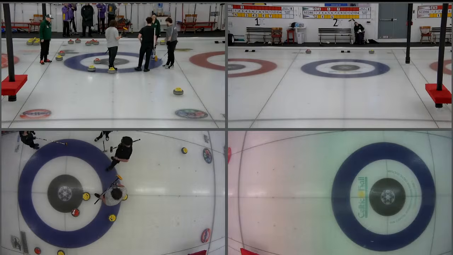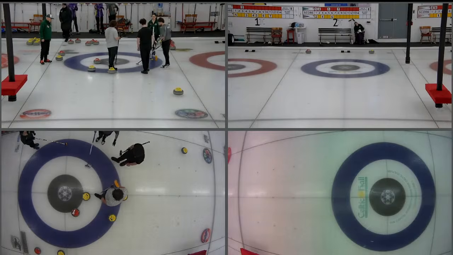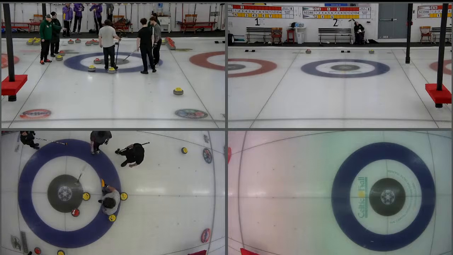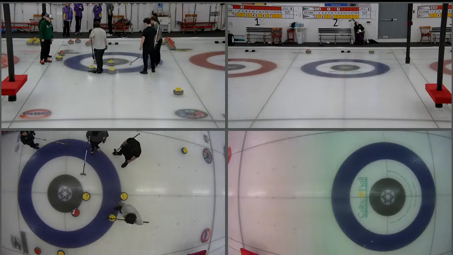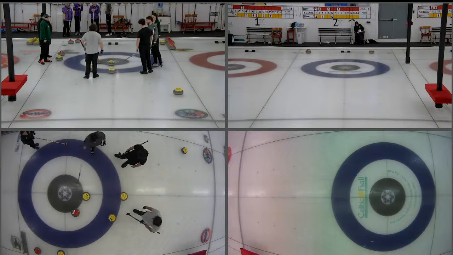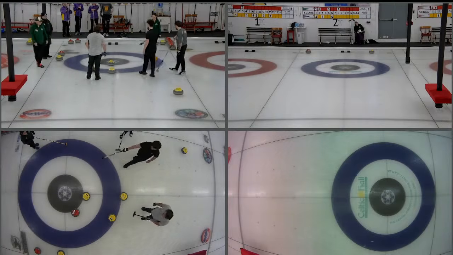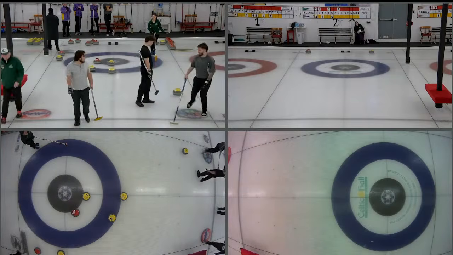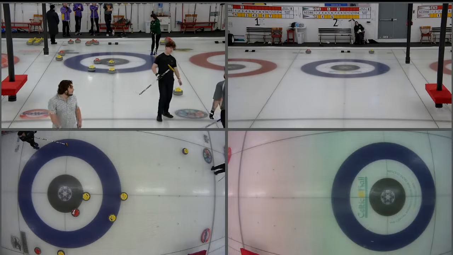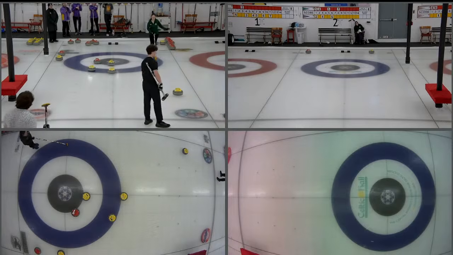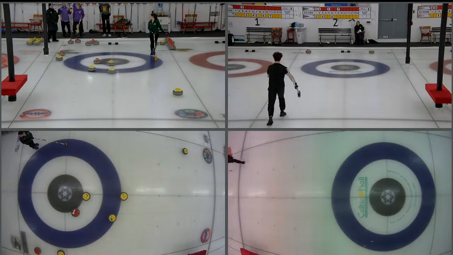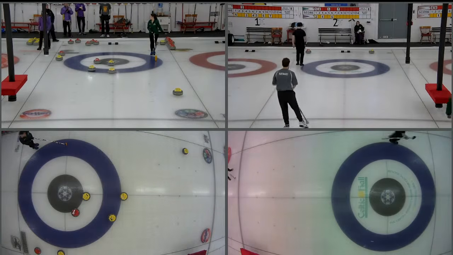You've got Coach Mooney out there giving them some advice about where to put this rock. I think they've all agreed that the draw is the call. It's just a matter of where does it go? I think that they've decided to draw and put it back 4 foot.